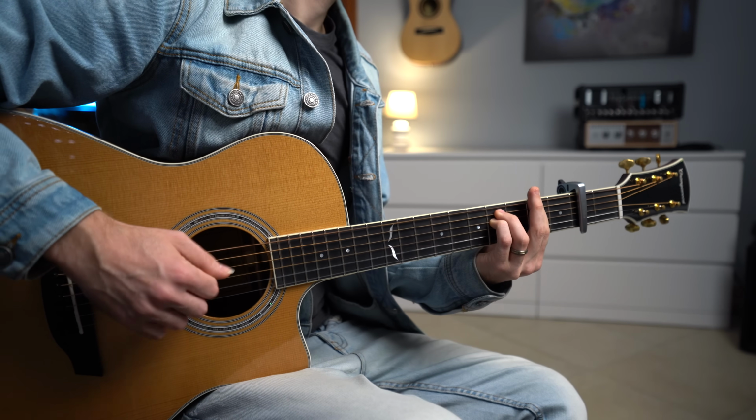G7. Now he doesn't really play the G7 with the guitar, he will keep the same chord shape, this G5. You can also play the G7 if you want. Then we'll go back to the F sharp minor.